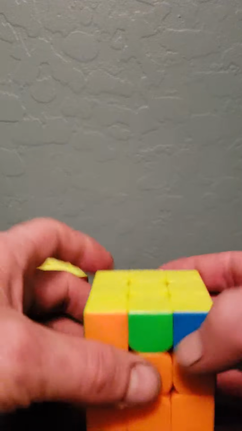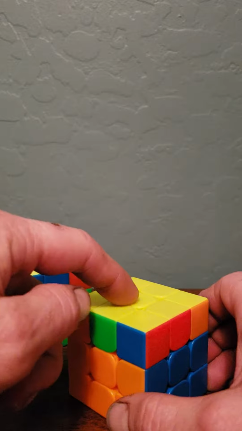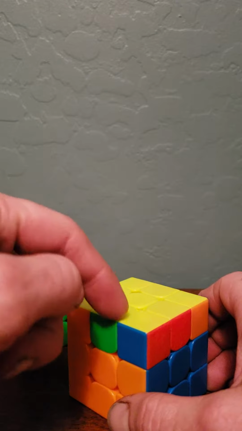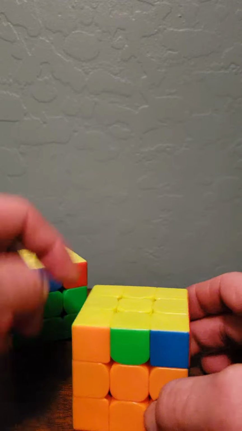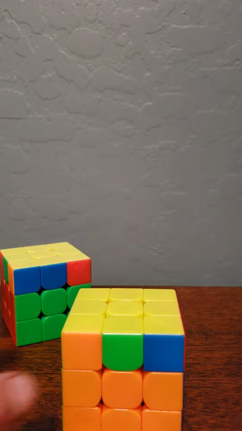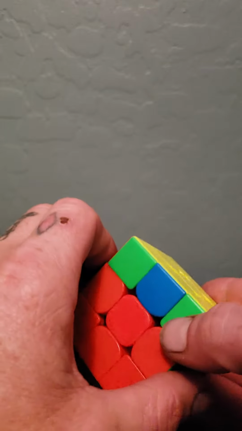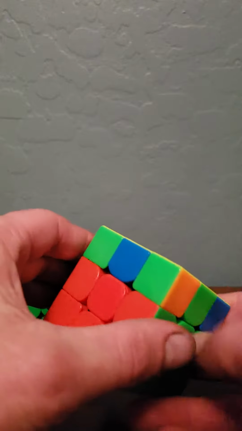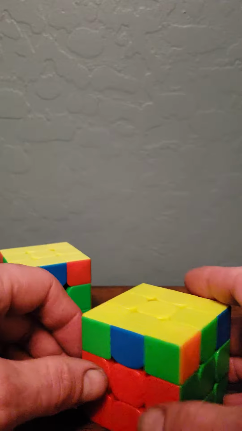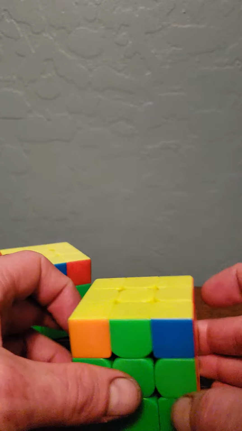With this algorithm, with the GD perm, it's the left-handed version of the GB perm that I do, except I perform it with my right hand, if that makes any sense. So I'm going to go over this one first because it's pretty similar to the GA and GB perm, because it's a variation of those. So what I do is, I put my headlights on the left, and I have my 1x2 bar in the right front.